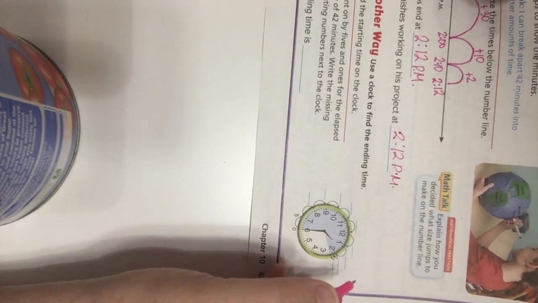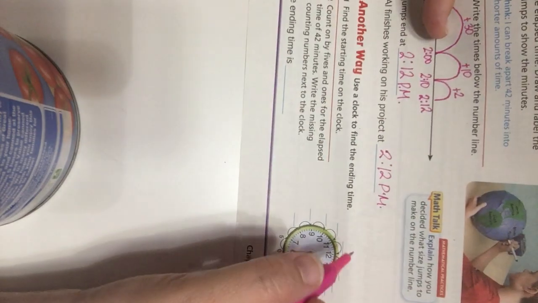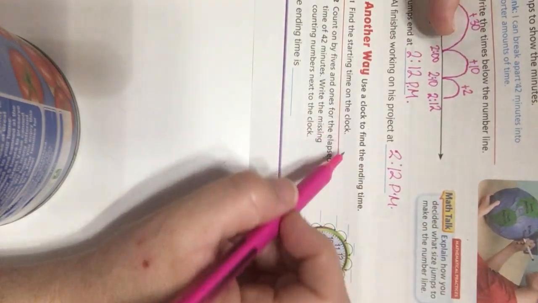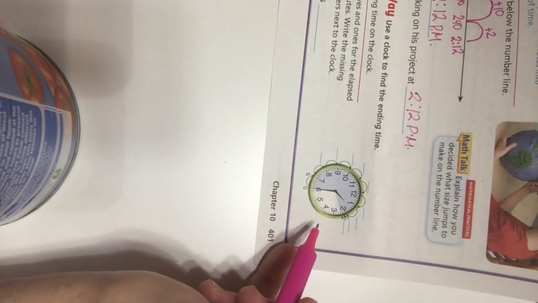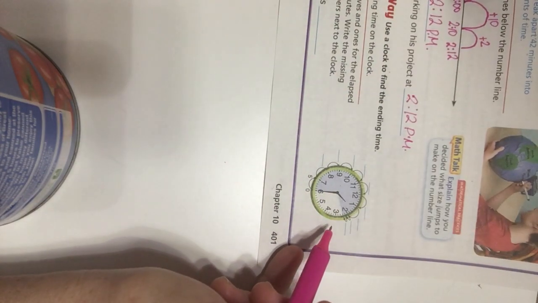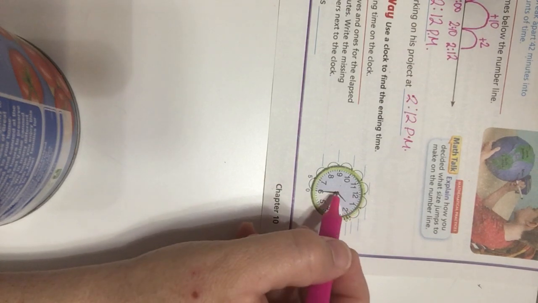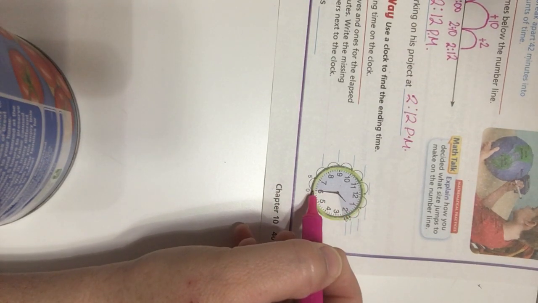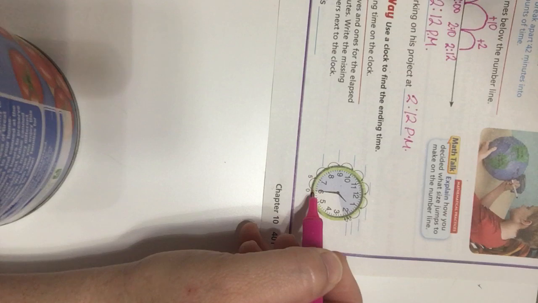p.m. All right, here's another way that we could find elapsed time, which is talking about how much time has passed. We could use a clock to help us find that. So we're going to find the starting time on the clock, which was 1:30. Here's 30. We're going to count by 5s and 1s for elapsed time and write the missing numbers on the clock. All right, so here we go.